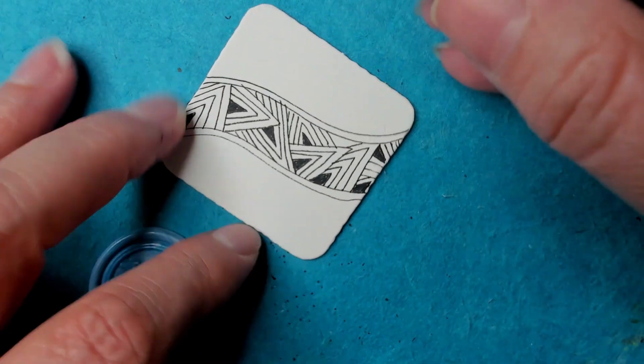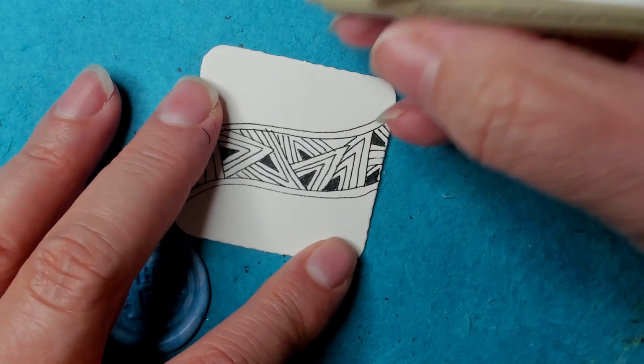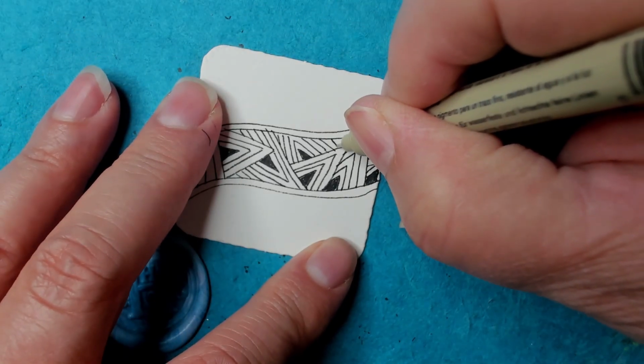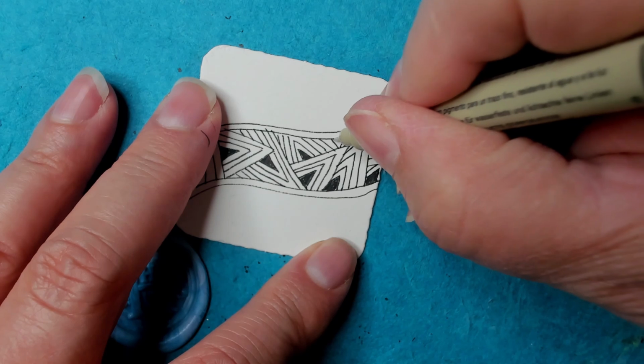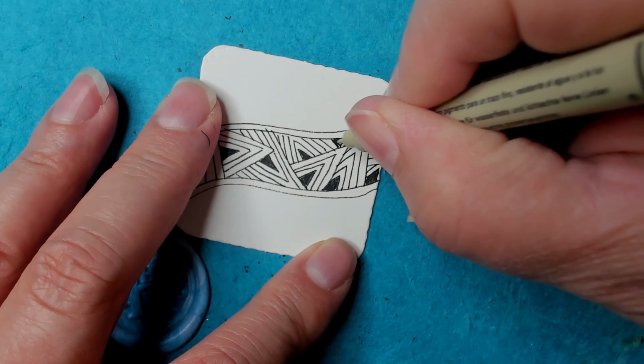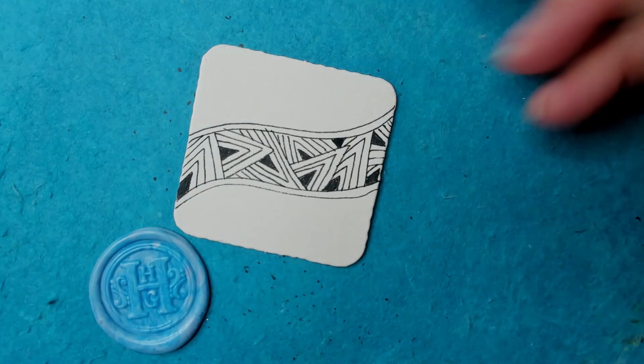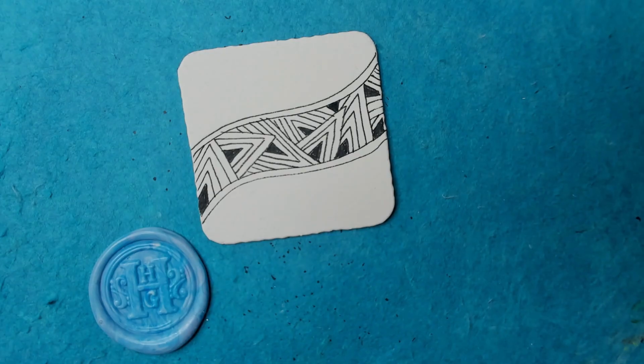And speaking of, let's do this. I'm just going to fill in here as if that works. Yeah, however it ends up is going to be however it ends up. And like I said, that's the hardest part for some of us with Zentangle, is just to be able to let it go and just see what happens.